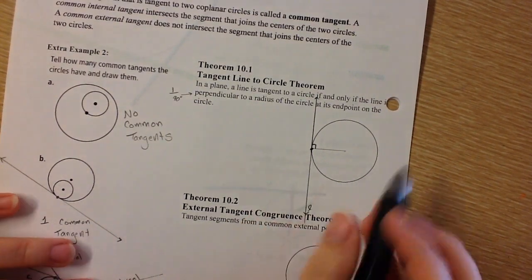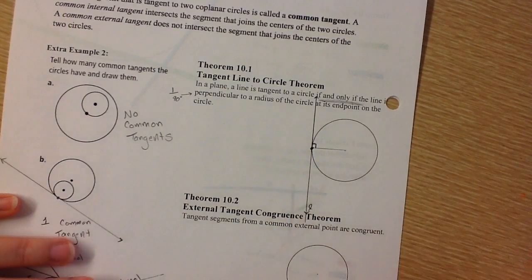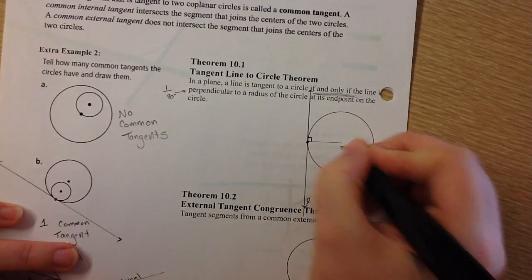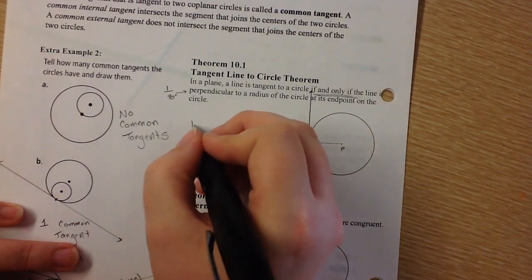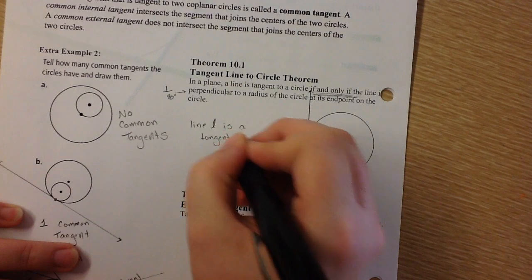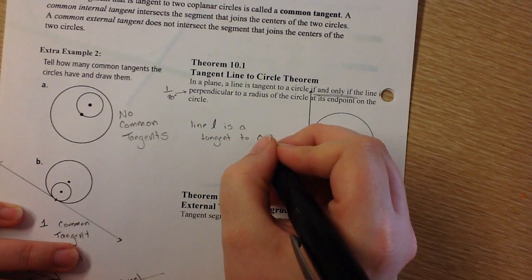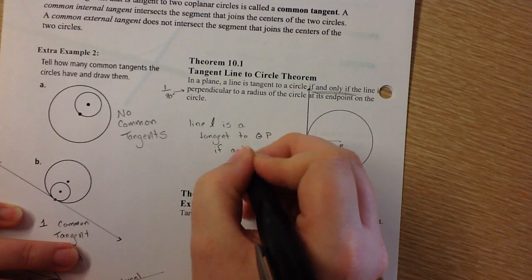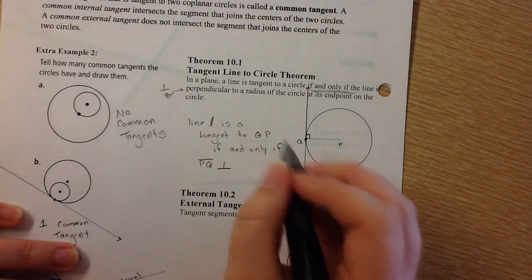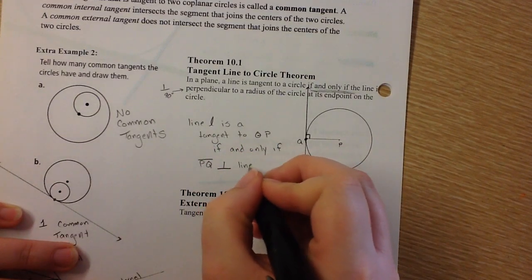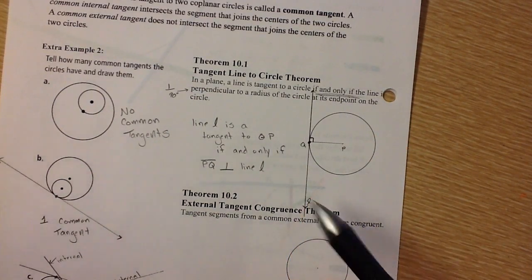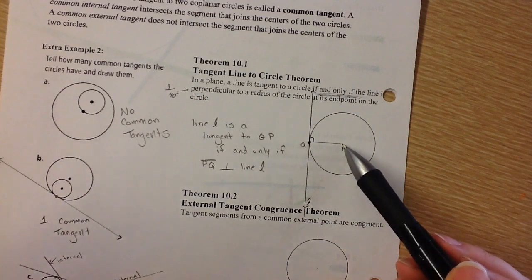This is an if and only if, meaning it goes either way. Let's call this circle P, and call this point Q. We know that line L is a tangent to circle P if and only if segment PQ is perpendicular to line L, meaning this radius is perpendicular to line L. So whenever I have a tangent, I can draw a radius in and have perpendicular.